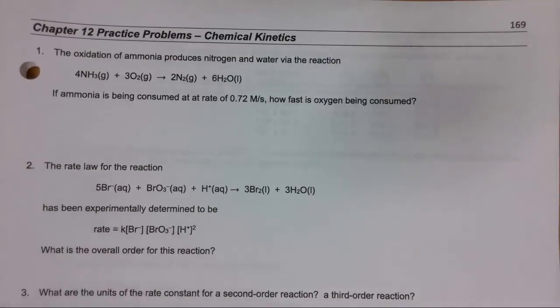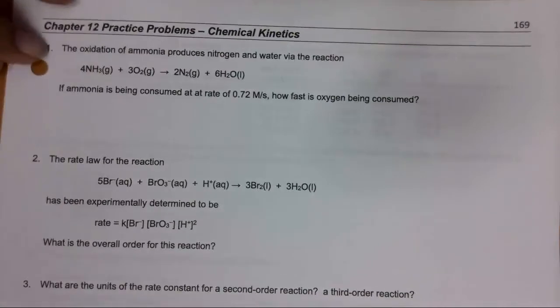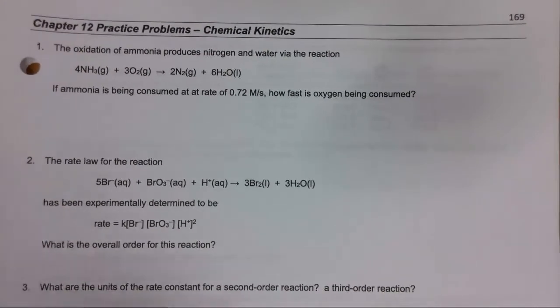Alright guys, I'm sorry, I was just going to jump right into this. So we're going to do some practice problems for kinetics for chapter 12. I'm going to go slow and explain some things so you can work this out, but you've got to get pretty quick. You don't have a lot of time left, right?